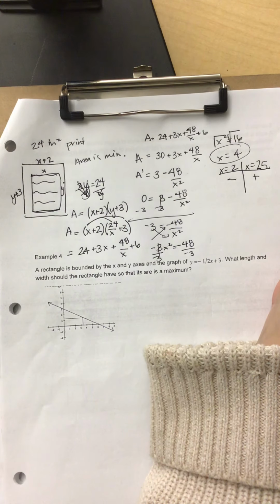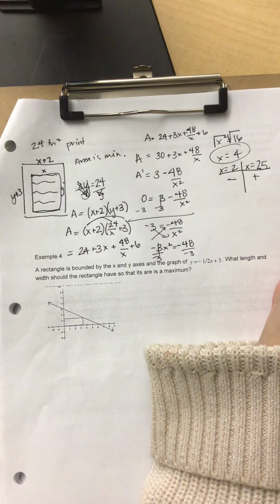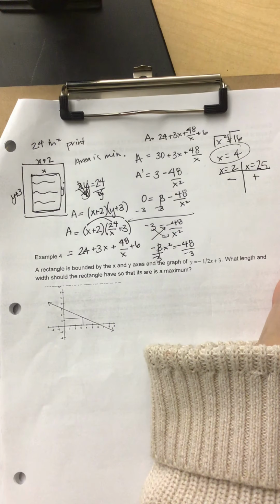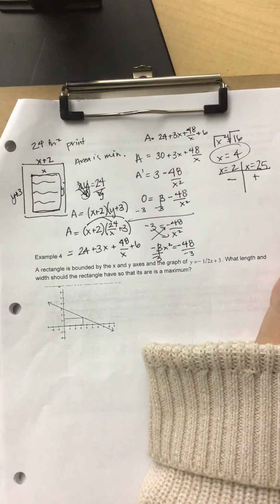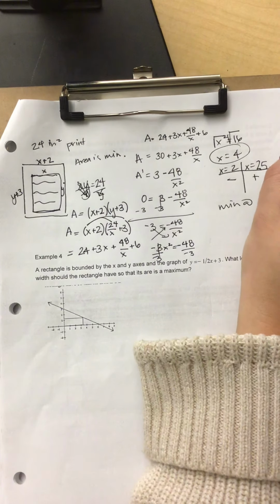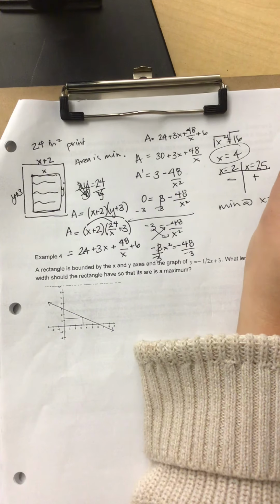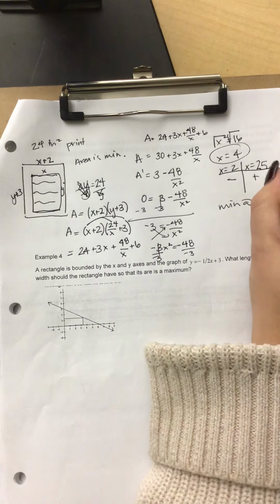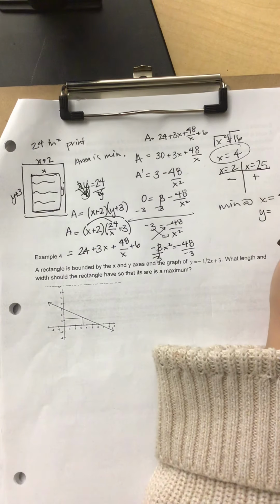Okay. Now what? It's negative then positive, so there's a min at x equals 4. So what does y have to be?